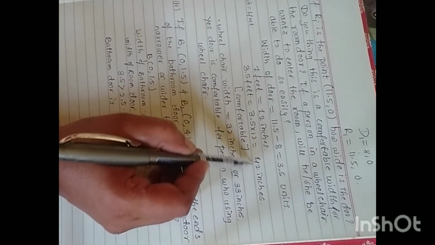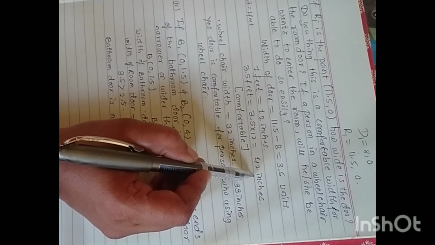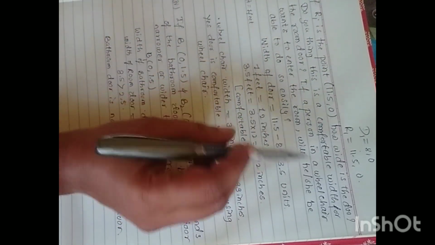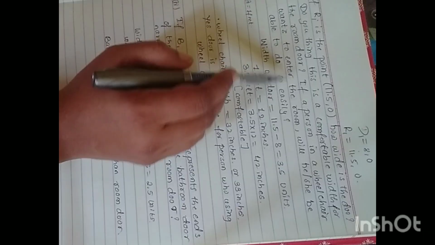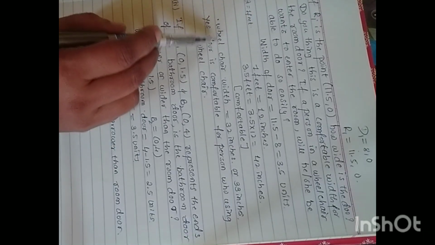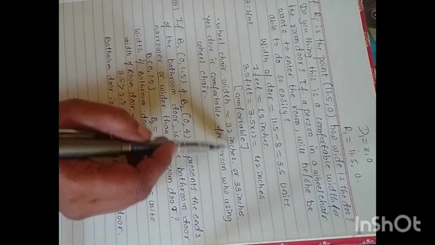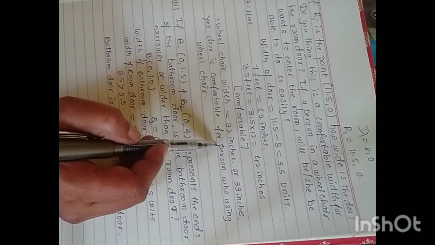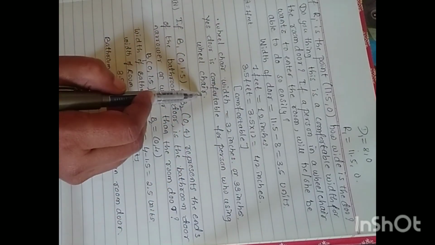It means 42 inches. The 42 inches is comfortable for a person in a wheelchair who wants to enter the room. The wheelchair width is 32 inches or 33 inches. Therefore, the answer is yes. The door is comfortable for the person who is using the wheelchair.